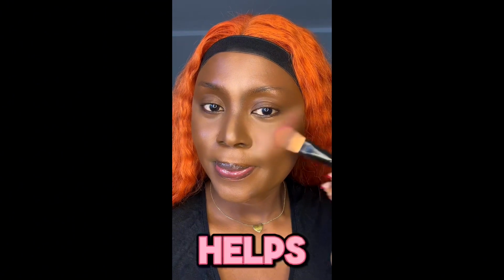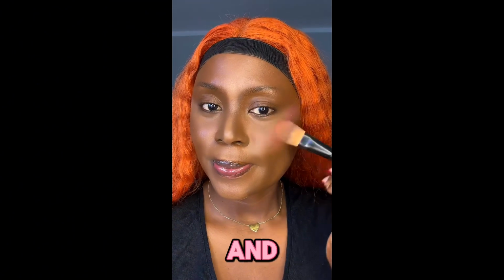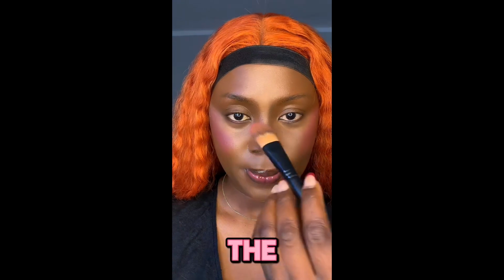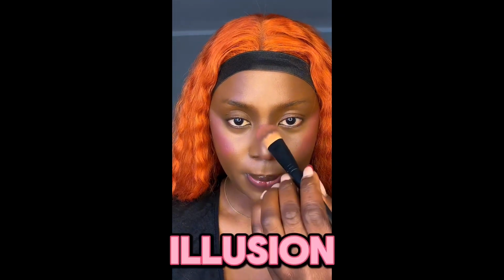Blush. Adds color and a healthy flush to the cheeks. It helps define your cheekbones, jawline, and nose. By applying blush to the apple of your cheek, you can create the illusion of a slimmer face.